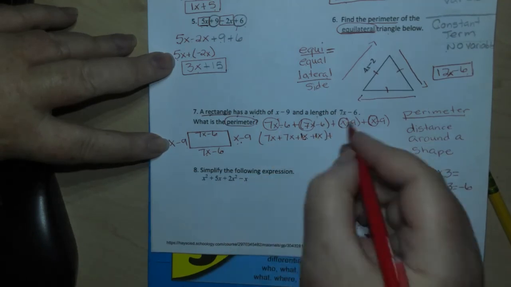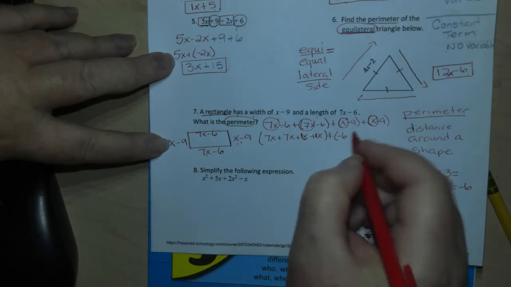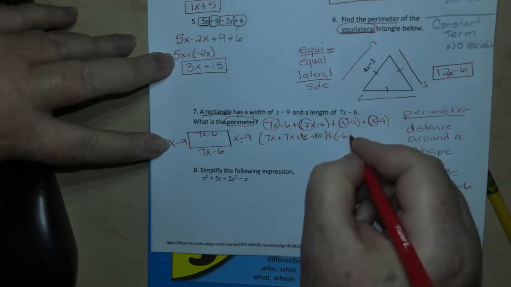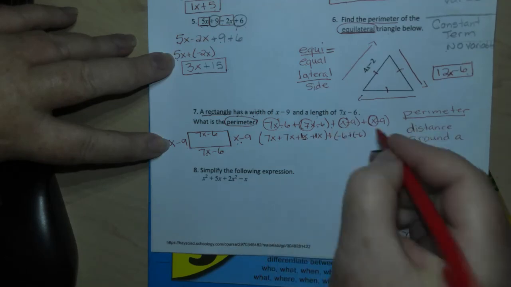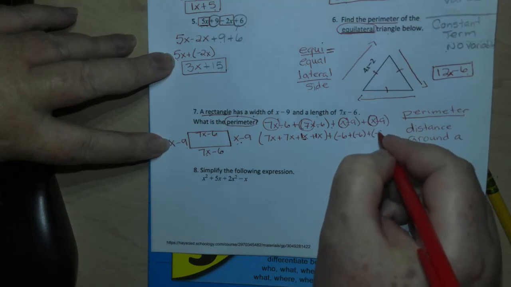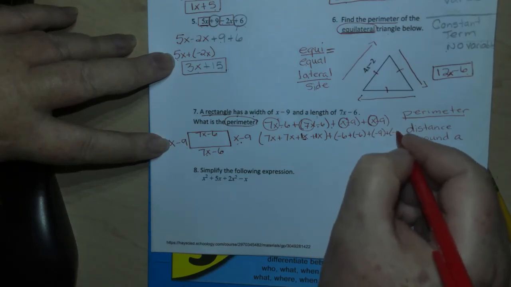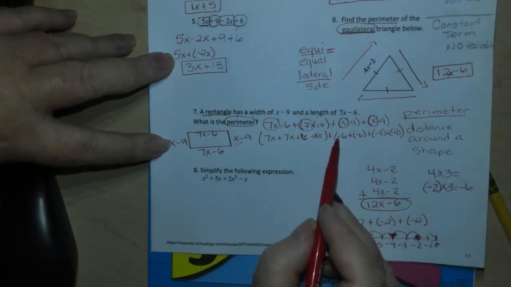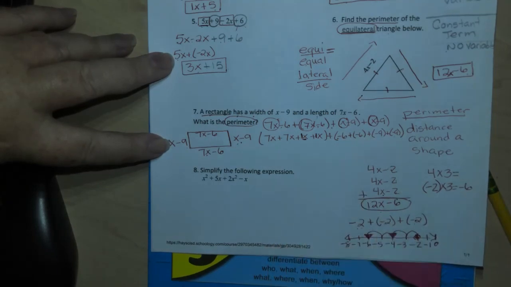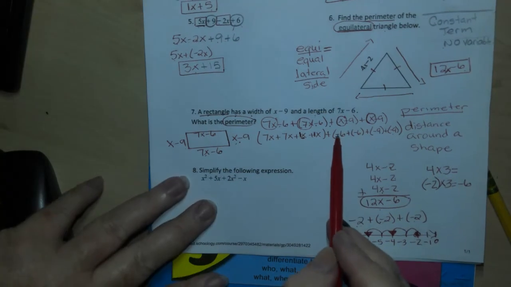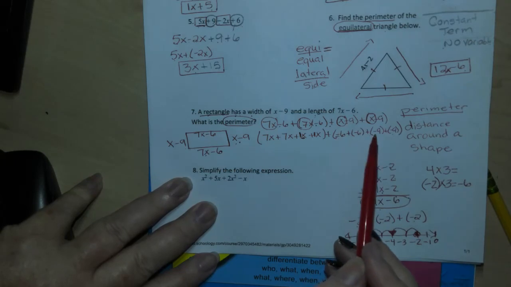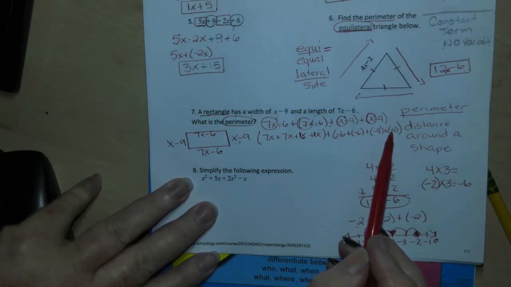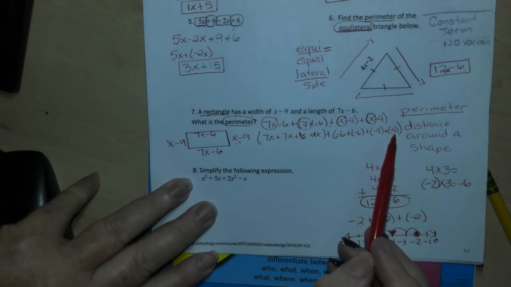Now we have a -6, another -6, plus a -9, plus a -9. Now, I put those in parentheses so it won't be confusing that these all have negatives assigned to them. These numbers all have negatives. Keep your negatives with your numbers. Okay, you're going to make a lot fewer mistakes that way.